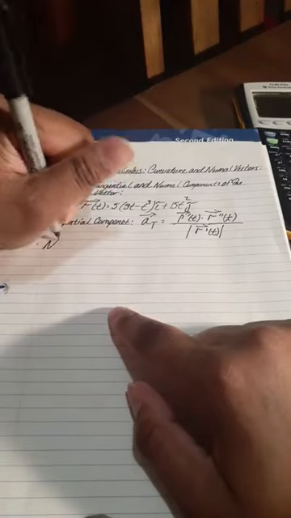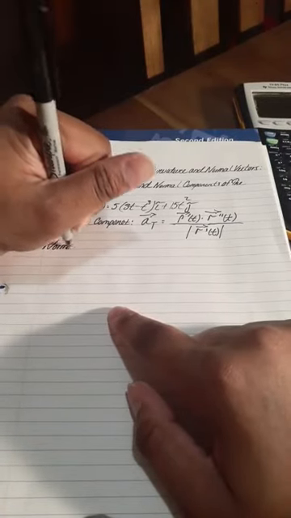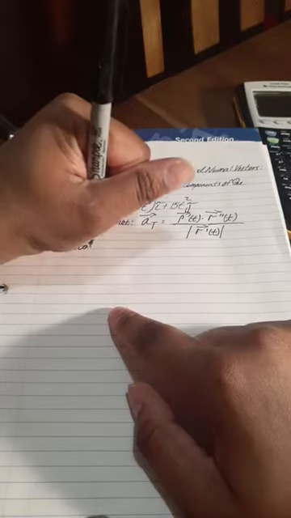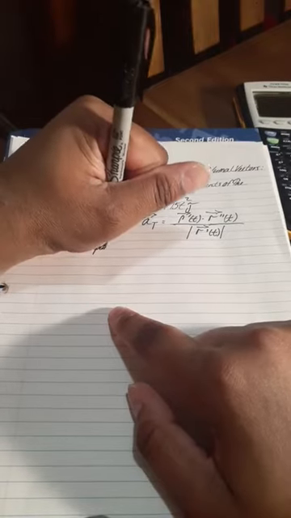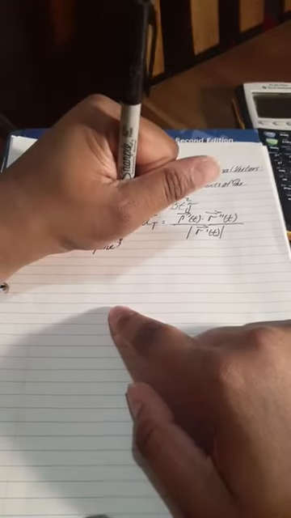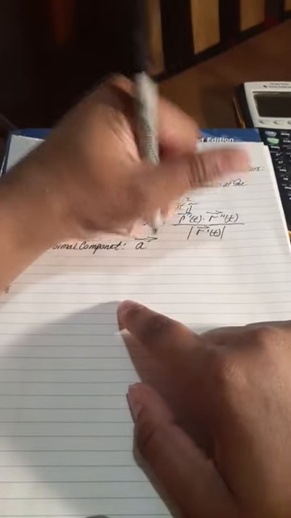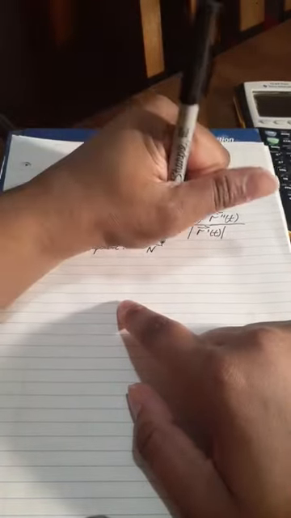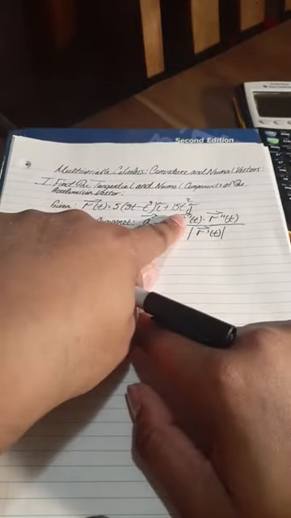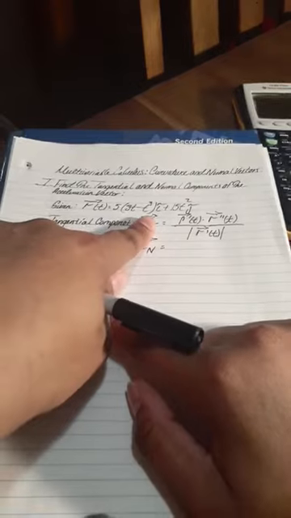The normal component of the acceleration vector is what we calculate after that. For the normal component, it's denoted a sub n. And instead of the dot product this time, it's going to be the cross product of the first derivative and the second derivative, all divided by the magnitude or the norm of the first derivative.